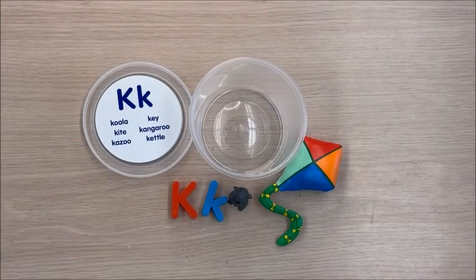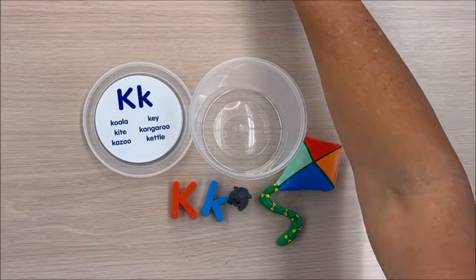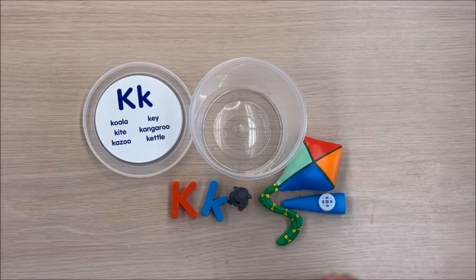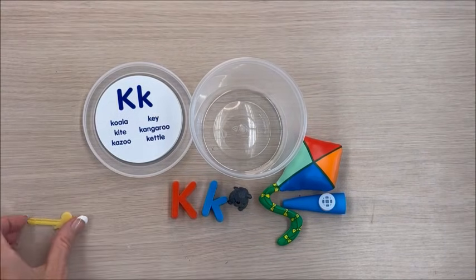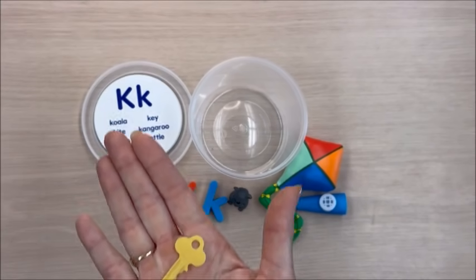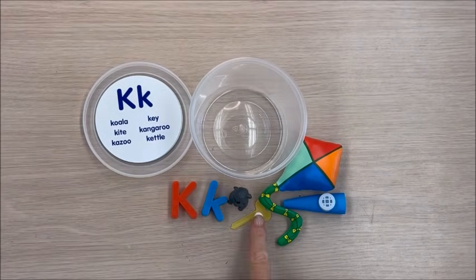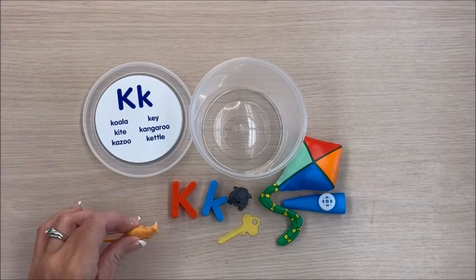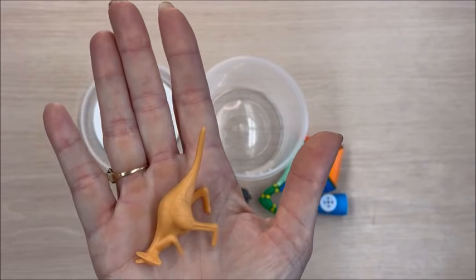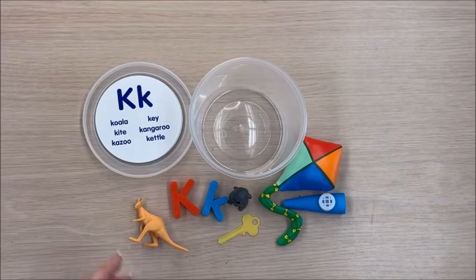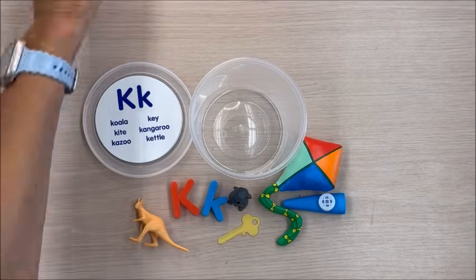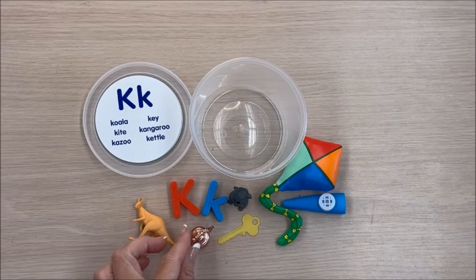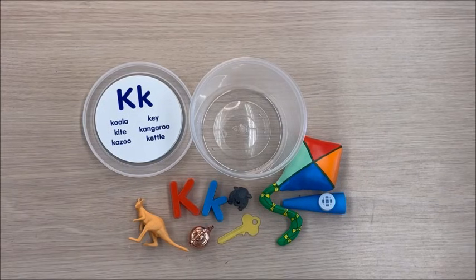Next, we're looking for something that's musical, and it's called a kazoo. Next, we are looking for a key. A key can open a door or a lock. Next, we are looking for a kangaroo. And finally, we're looking for something called a kettle. A kettle is a type of pot. It's very hot. And that's everything for the bucket for K.